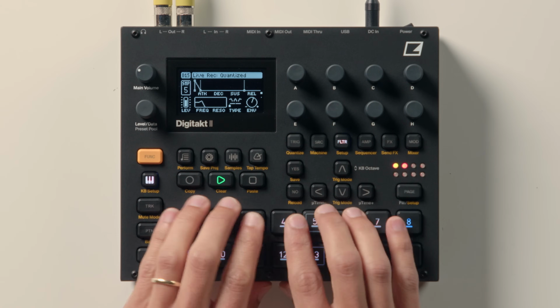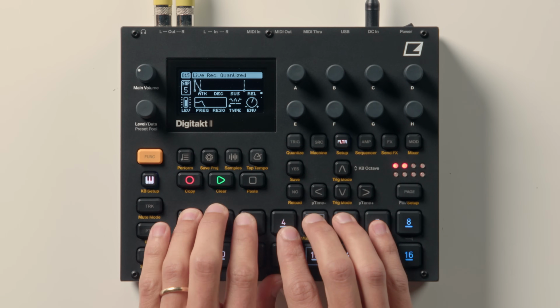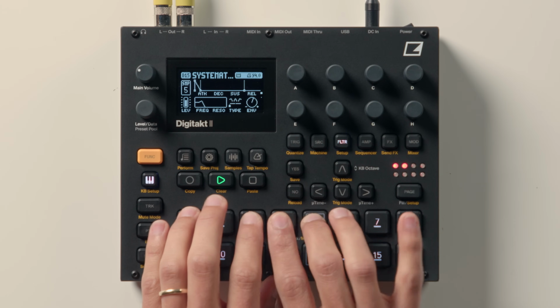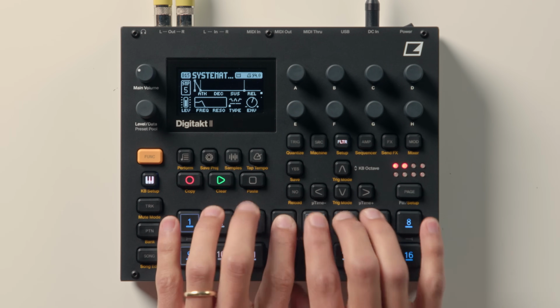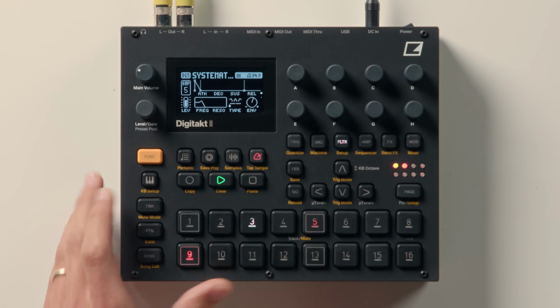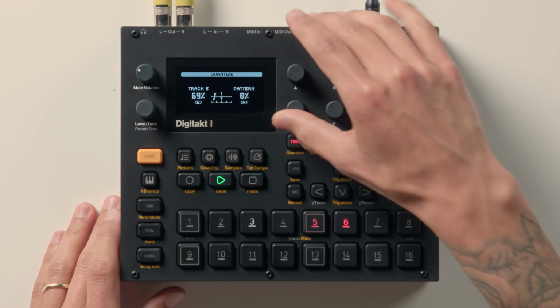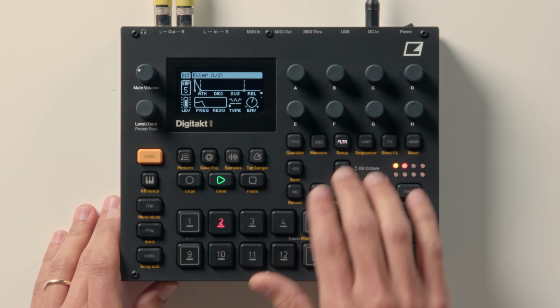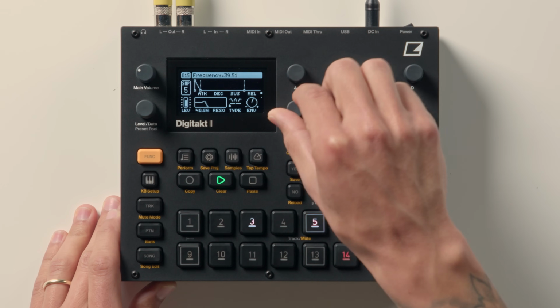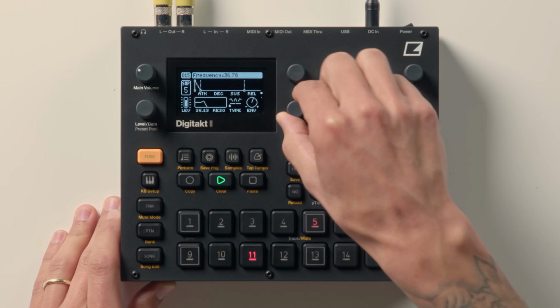Awesome, same thing. Let's go ahead and play something in. Now open up the filter a little bit. That sounds great.